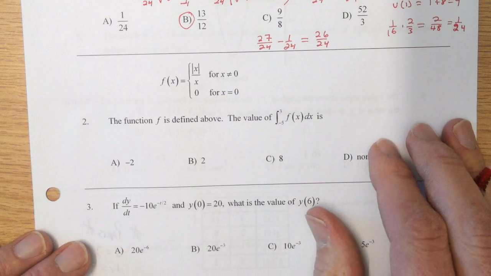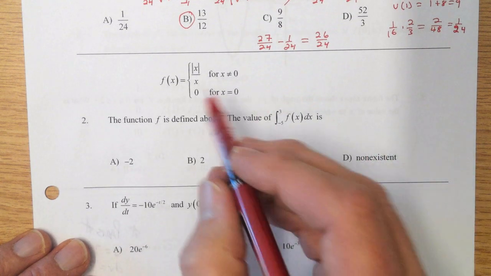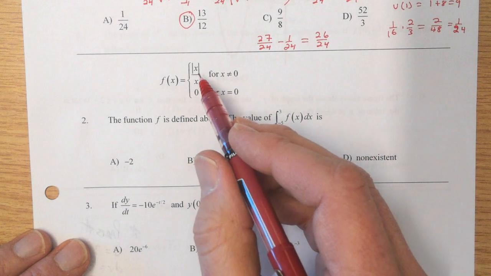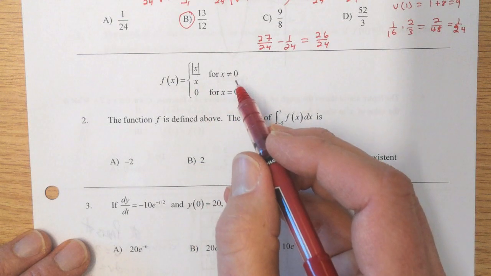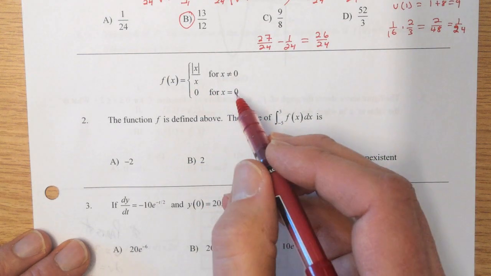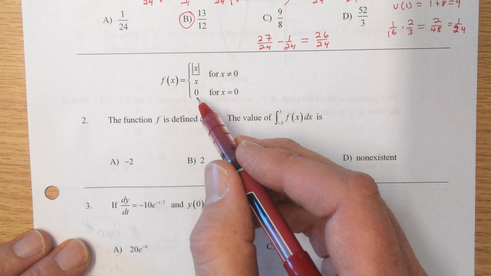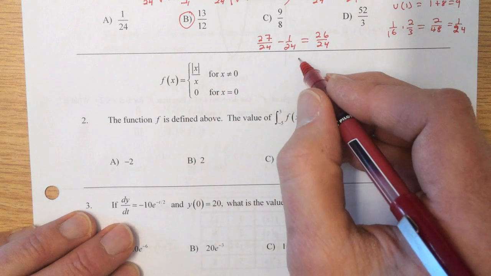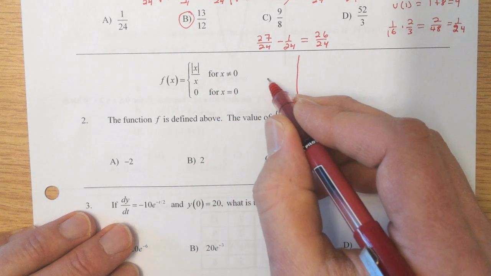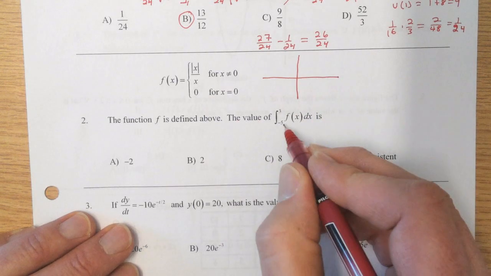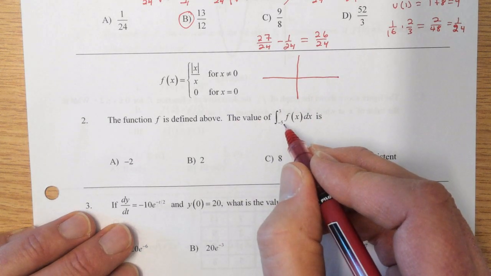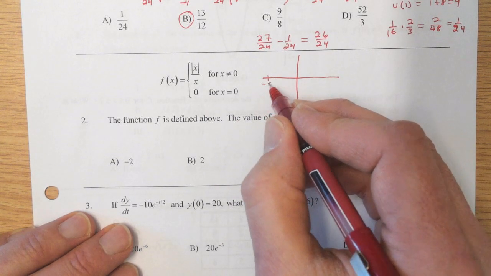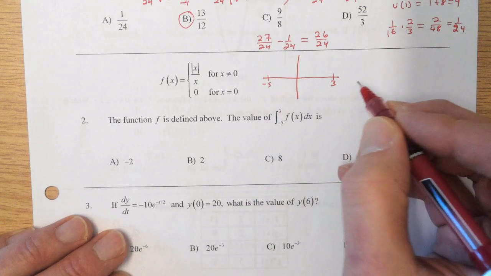Problem number 2. So we have this function f, which is the absolute value of x divided by x if x is not 0. However, if x is 0, then the function is equal to 0. So if we do a quick graph of this, and we're interested, we can see from -5 to 3. So we'll put -5 over here and 3 over there.